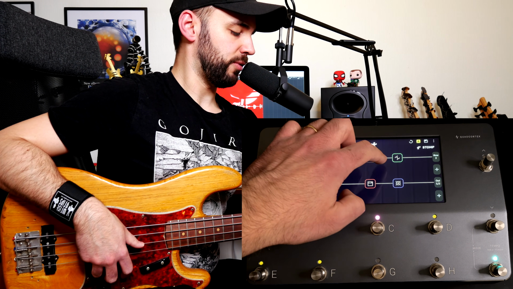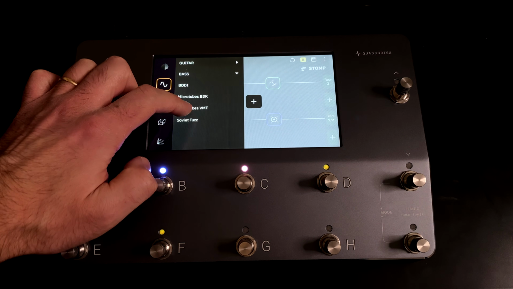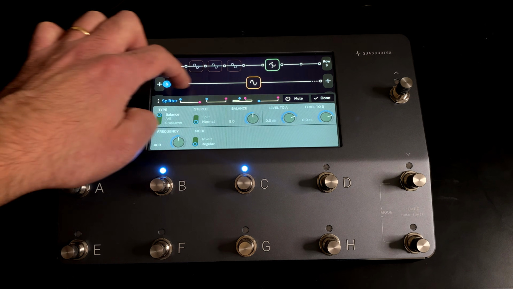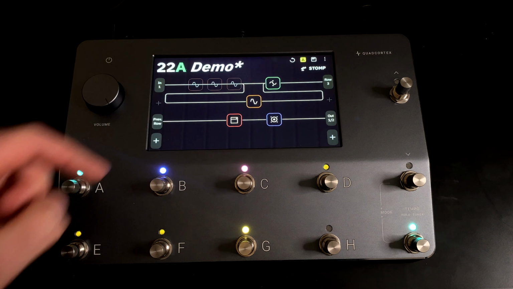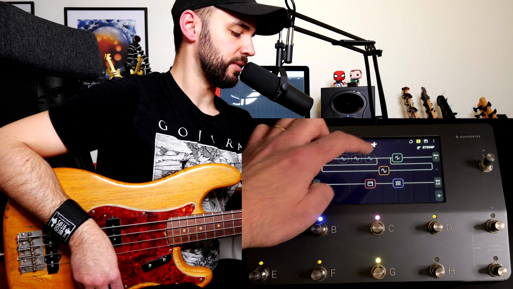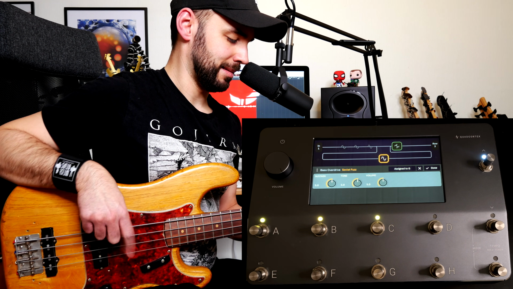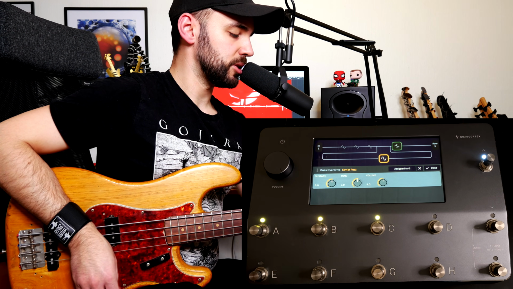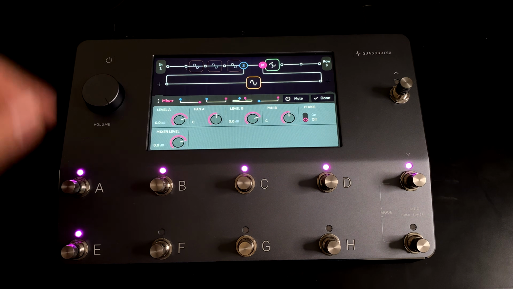And with the fuzz, I'm gonna do something a bit special. I'm gonna go to the second row here, and I'm gonna add it parallel to the upper one. The reason for that is because this one doesn't have a clean blend. But you can still adjust that by holding down here and entering the mixer.